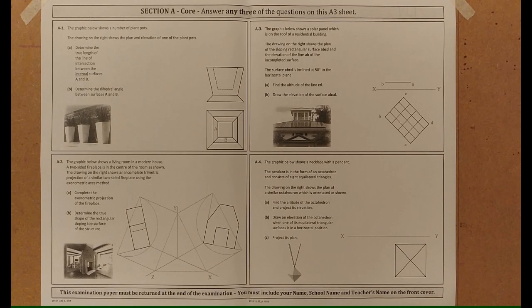Question A2 here on this paper. You can see this one here is the axonometric axis question. And just to start off, you see your axonometric, your 3 axes here, X, Y and Z. You have your front elevation and side elevation of the chimney breast, as is shown here on the image.